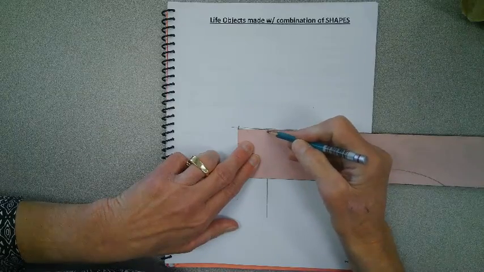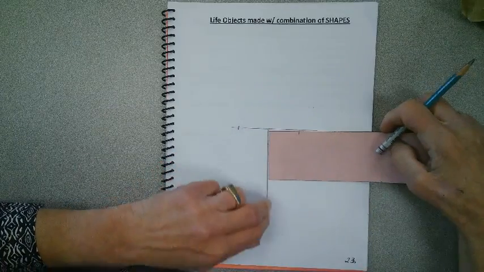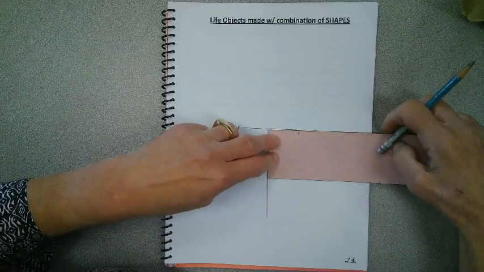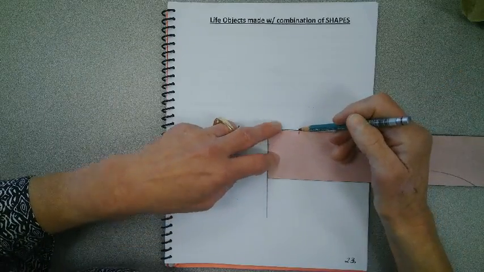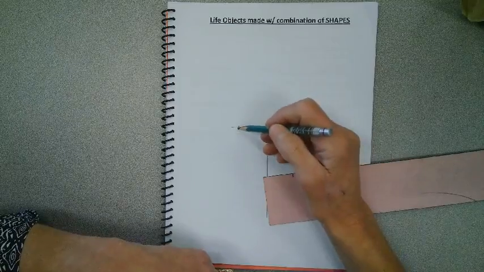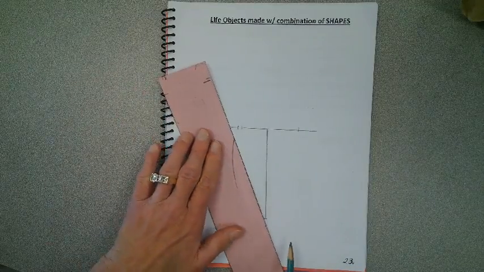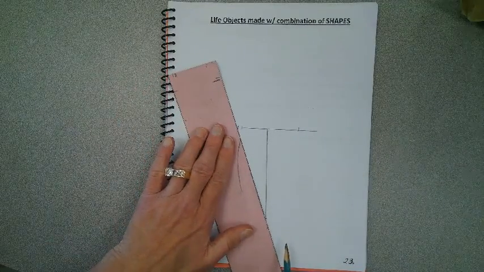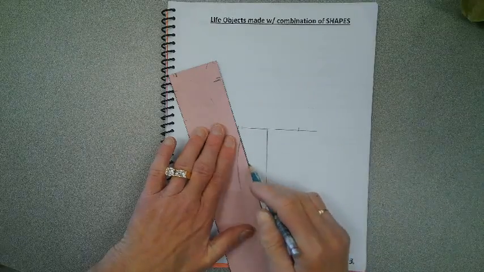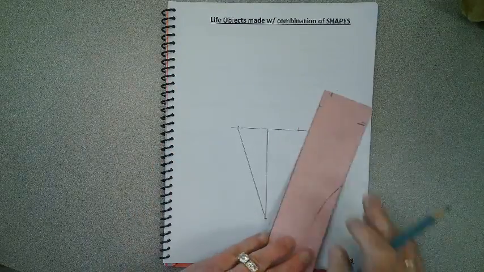So I'm going to mark my middle. I'm going to slide it over right here to find out where this falls. Down at the bottom, I'm going to draw an upside down triangle.